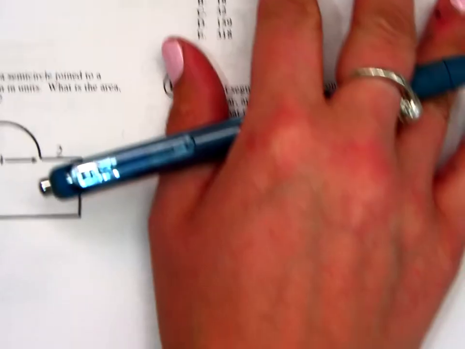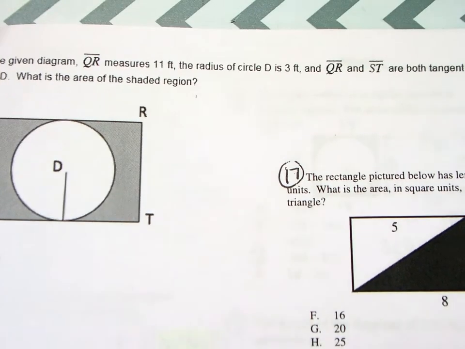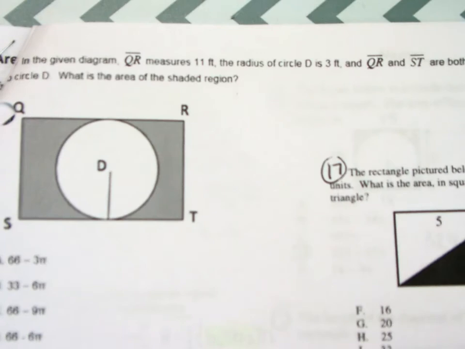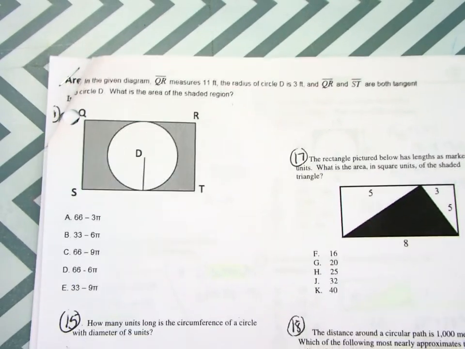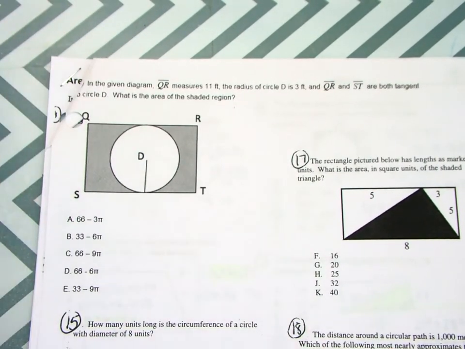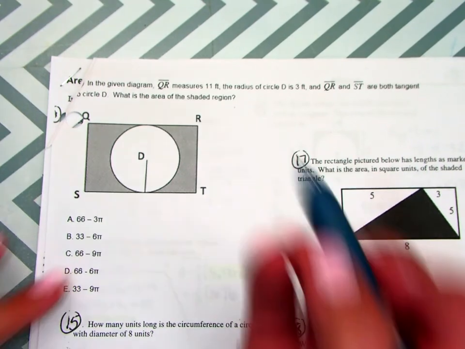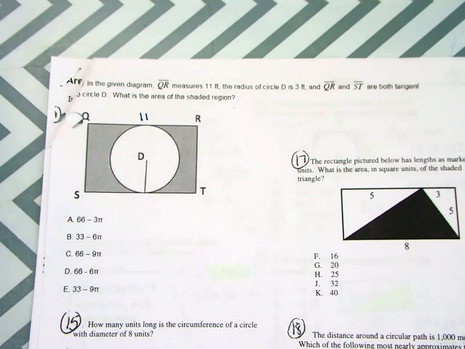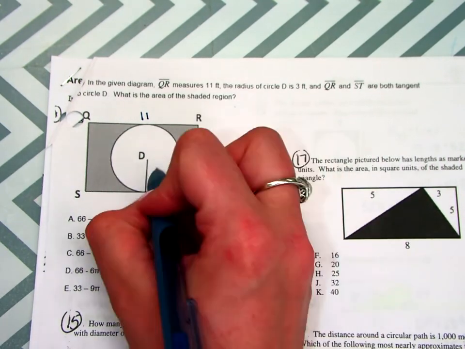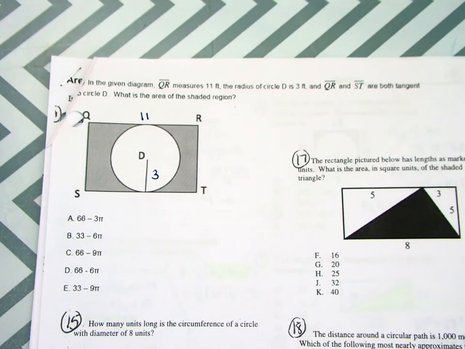All right, number 14. This one is a little bit large. It's kind of a large problem. So number 14, it says, in the given diagram, QR measures 11 feet, so Q to R is 11. The radius of the circle is 3. What is the area of the shaded region?